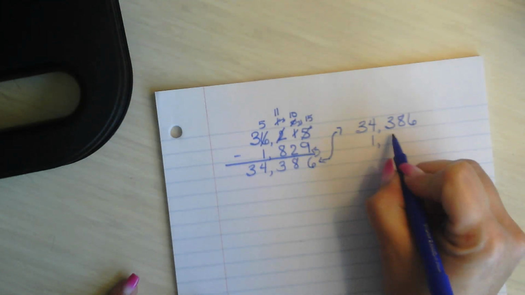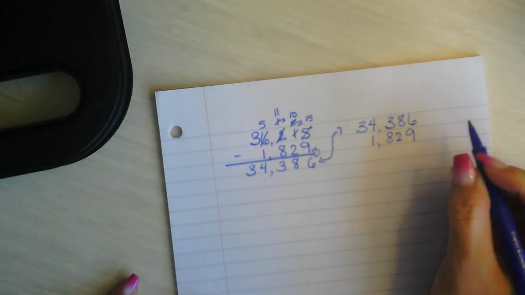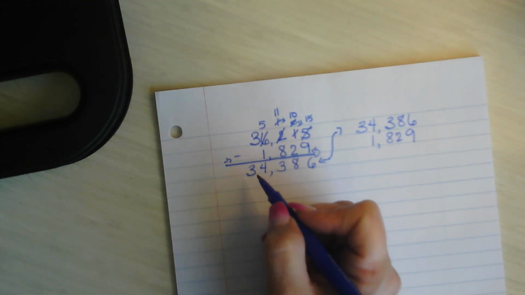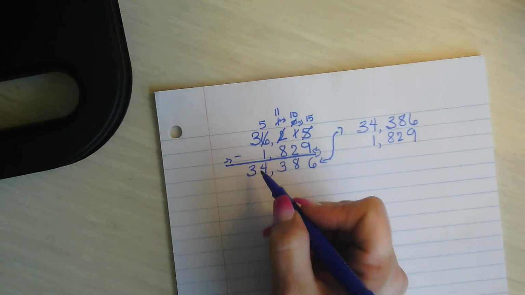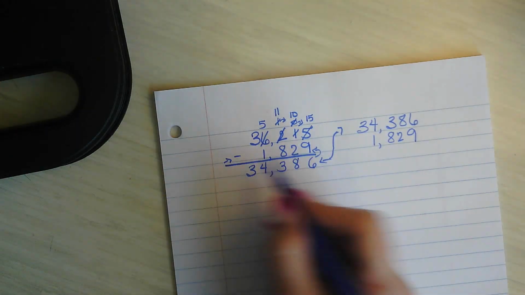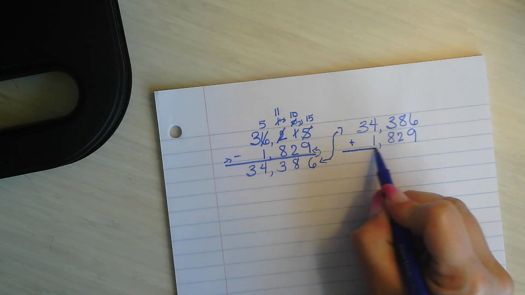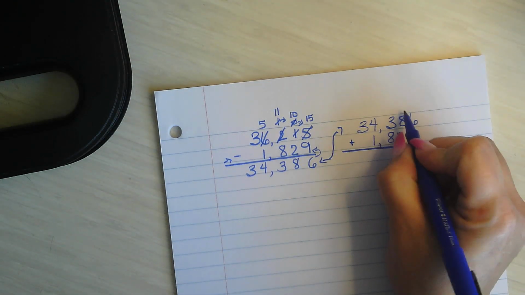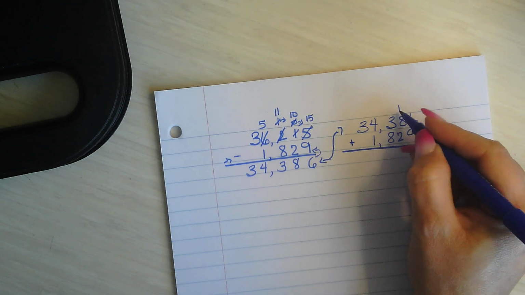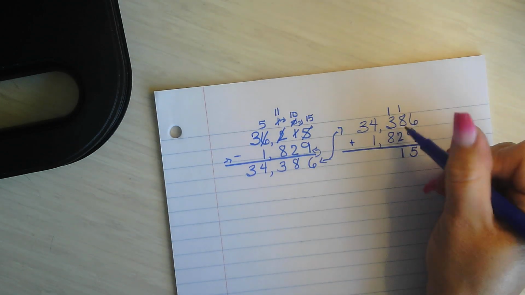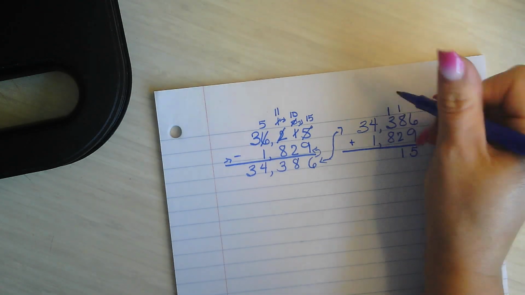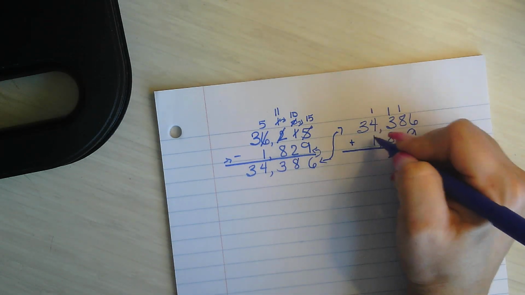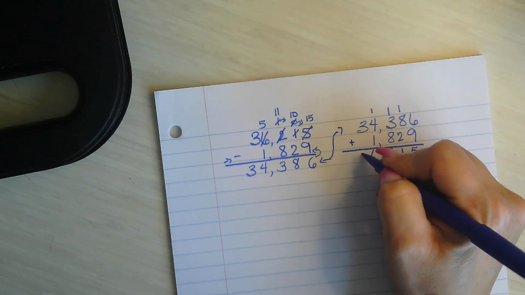Then we go straight up to the next one. We're going to write 1,829. We're going to do the opposite of what we did before. So the opposite of subtraction is addition. Let me focus this a little bit better. So we're going to add these two numbers. When you do that, you've got 9 plus 6 is 15. 8 plus 2 is 10 plus 1 is 11. 8 plus 3 plus 1 is 12. 1, 4, 1, 6. And 3.